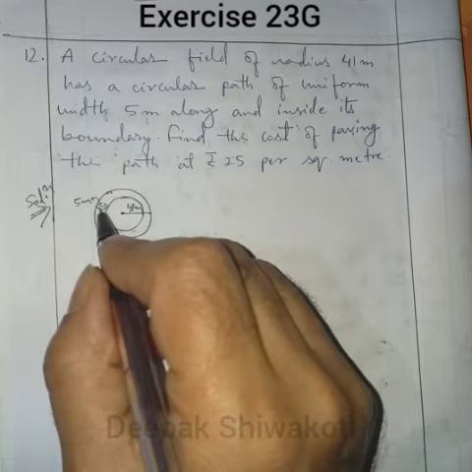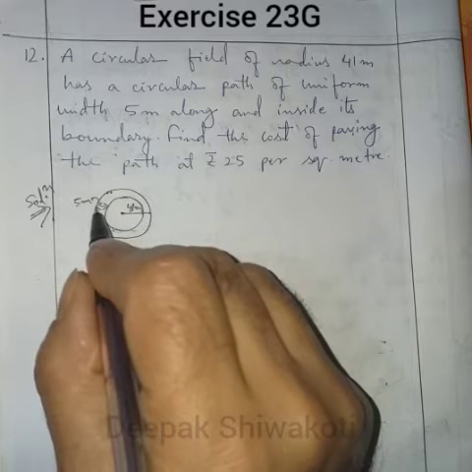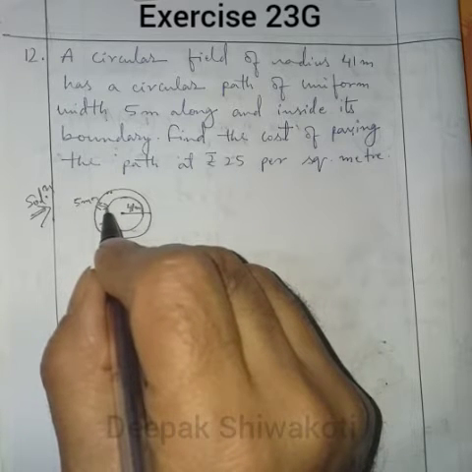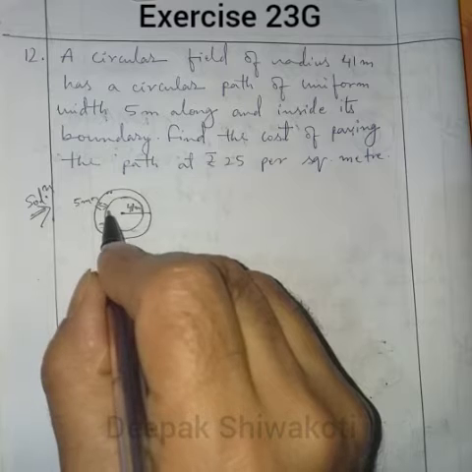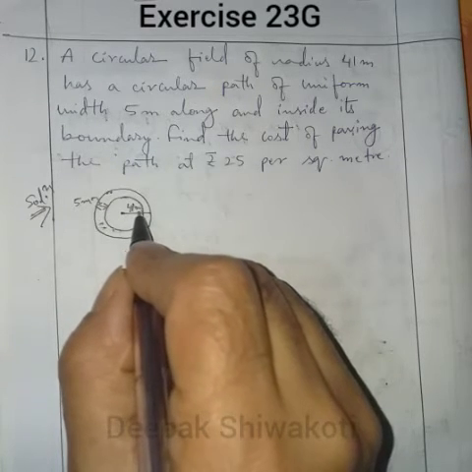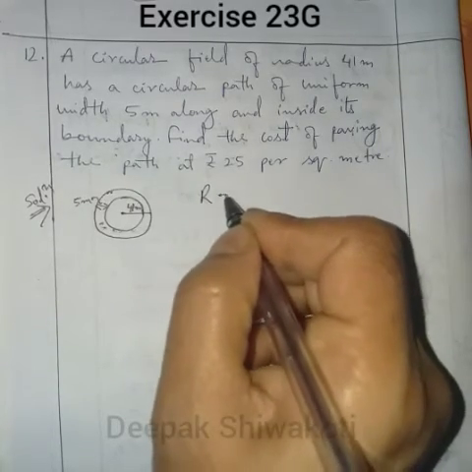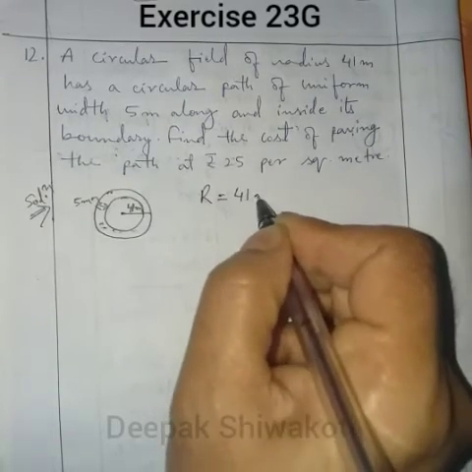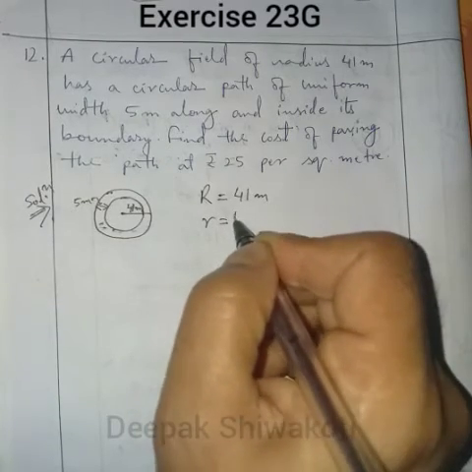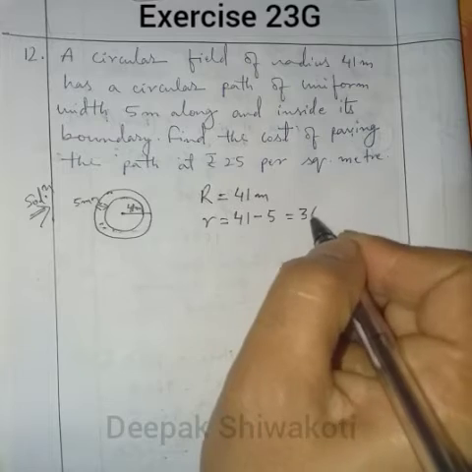Because 5 meter inside this, another circle starts, so we have to subtract 5 meter from 41. So capital R is 41 meter and small r is 36 meter.